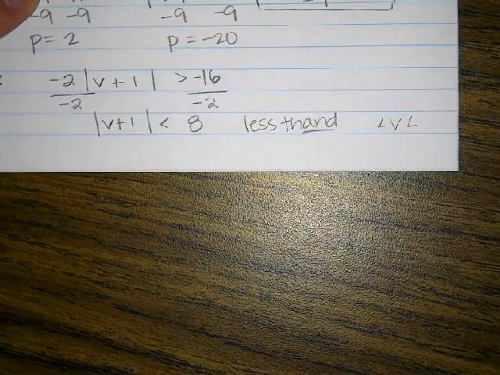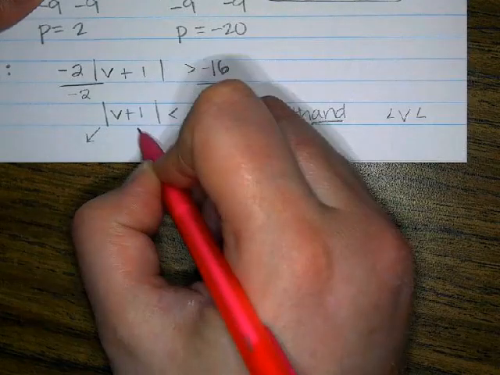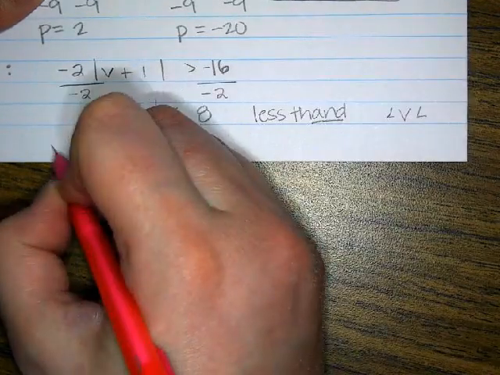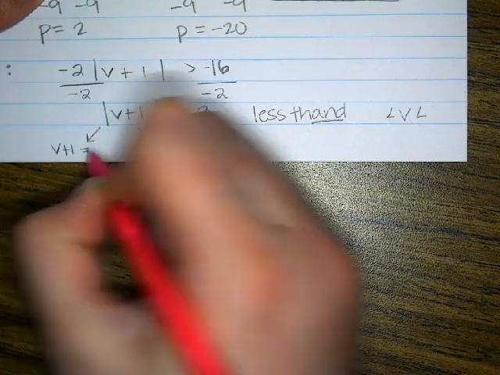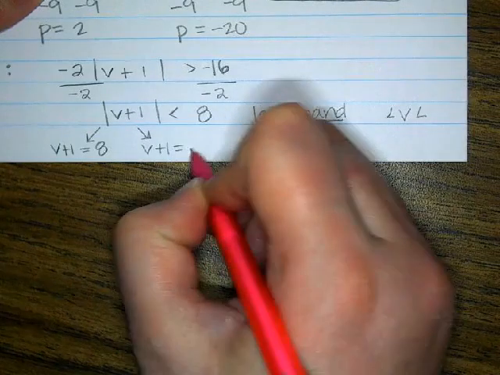And I'm going to go ahead and solve two equations. v plus 1 equals 8. v plus 1 equals negative 8.